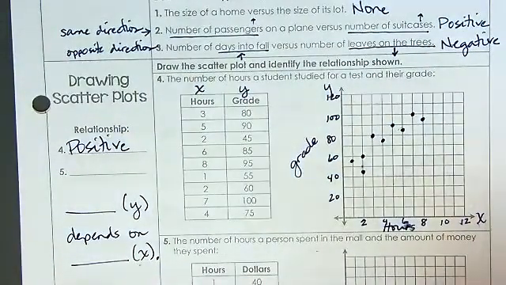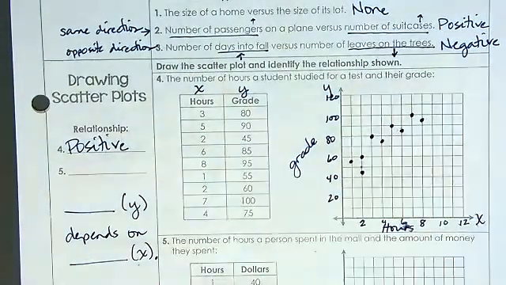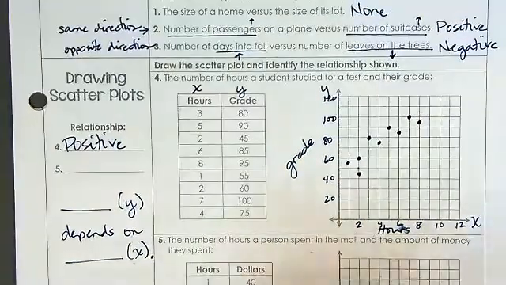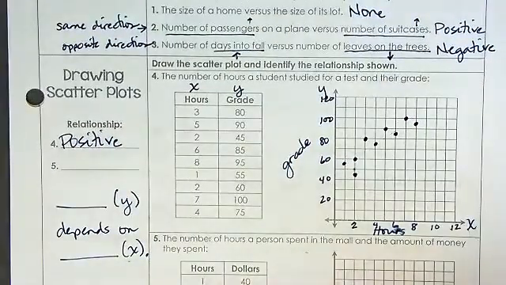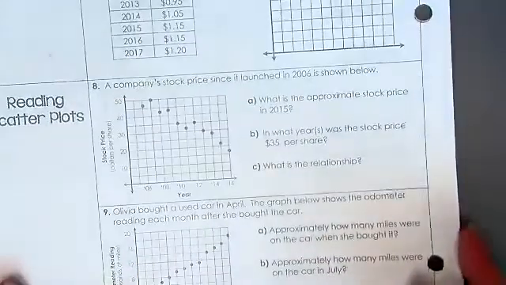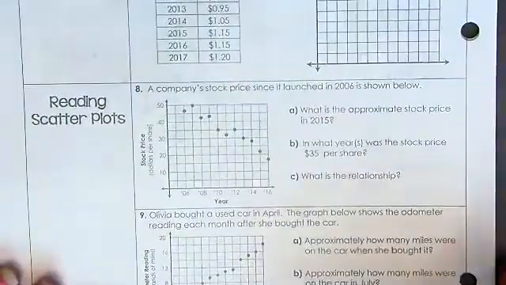Okay, flipping the page over because you're going to do the same thing. You have to create the graph based on this information. We're moving on to number 8 on the back of this page. Okay, we're now reading the scatter plots.